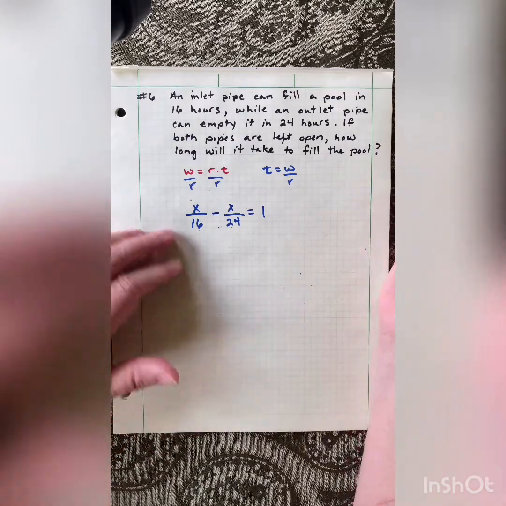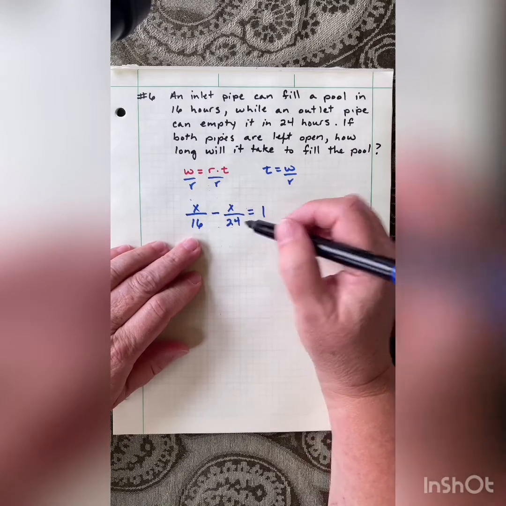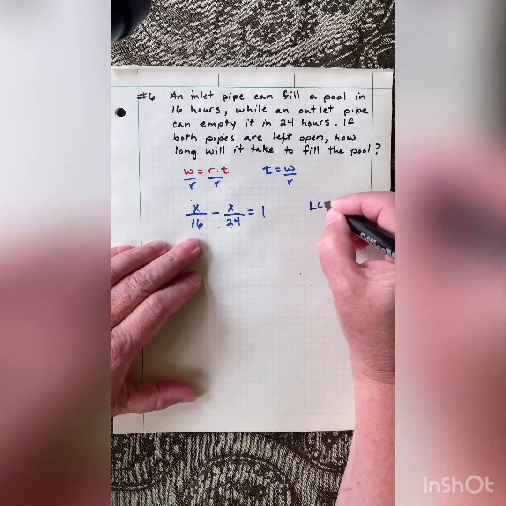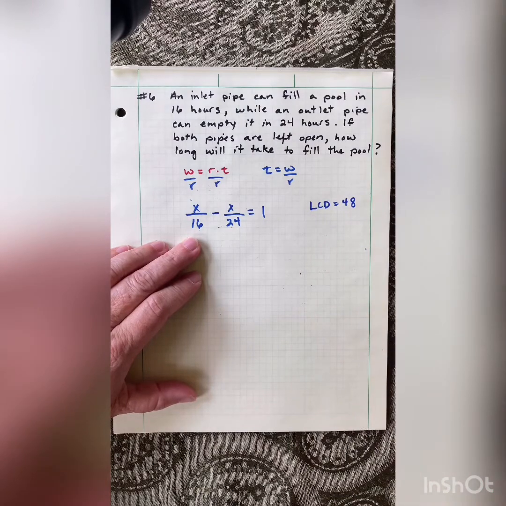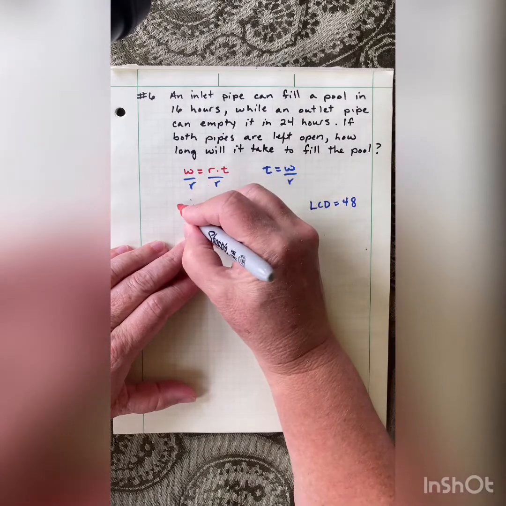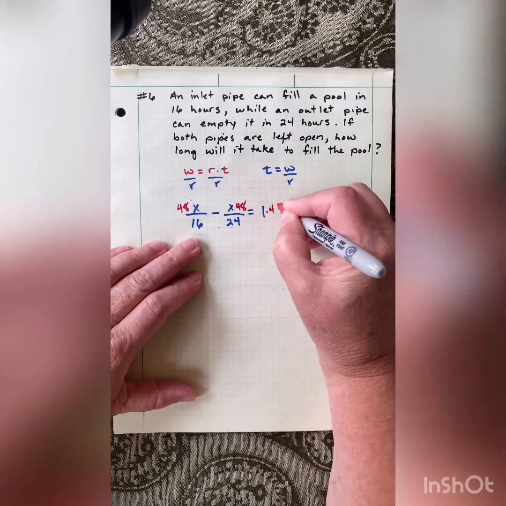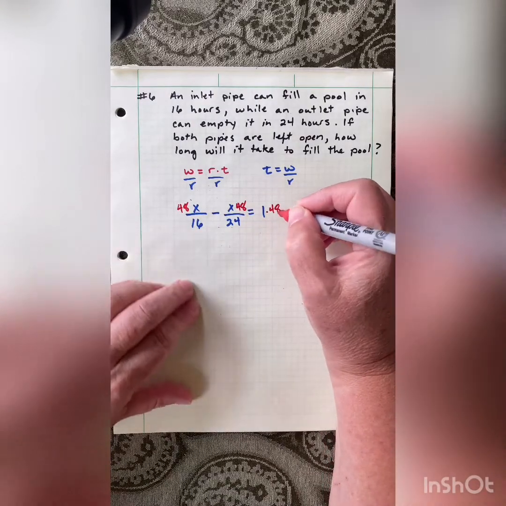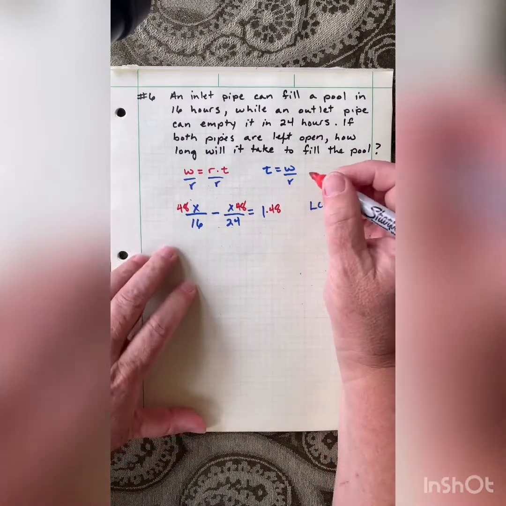All right, now we're back to what we have been doing. Let's find our LCD using those two numbers there. So my LCD equals 48. I'm going to multiply each and every term by 48. 48, 48, and 48. Don't forget this 48 over here. That's where most people miss this. They do lovely work here and forget that 48.